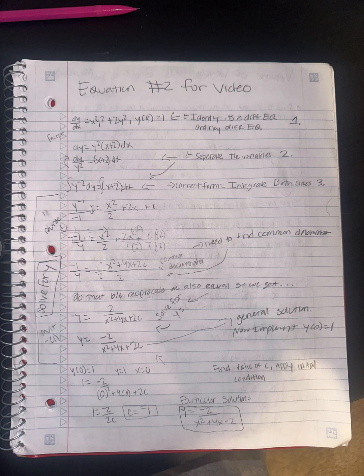So after I got this, I purposely set it up this way because we can now flip it and take the reciprocal. The reciprocal of negative 1 over y is negative y. And the reason we do that is because it's a lot simpler to solve for y, which is our main point.